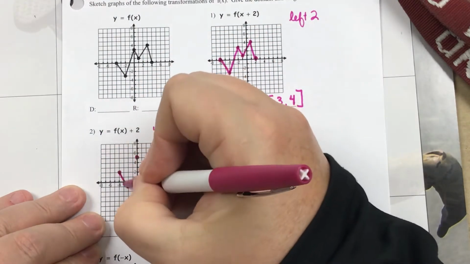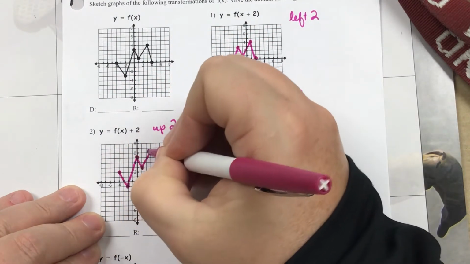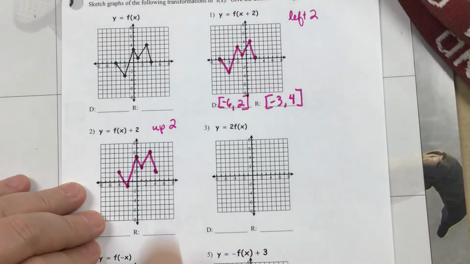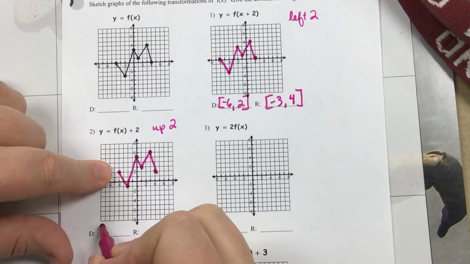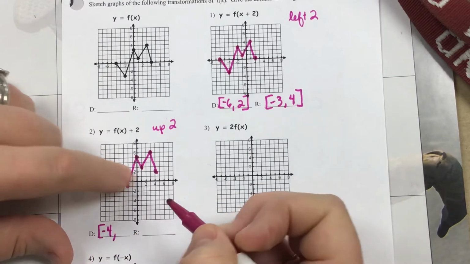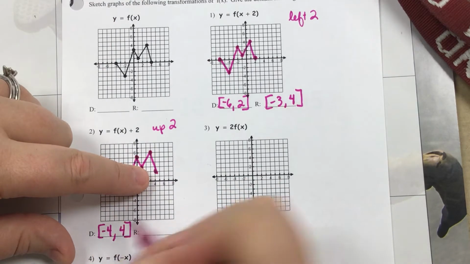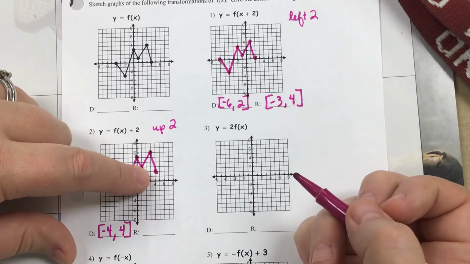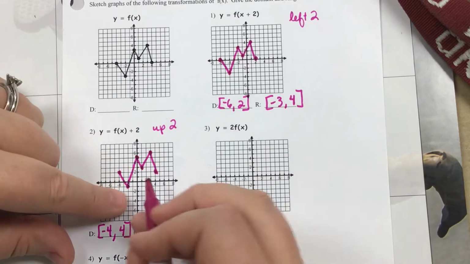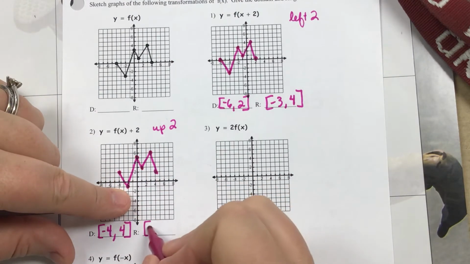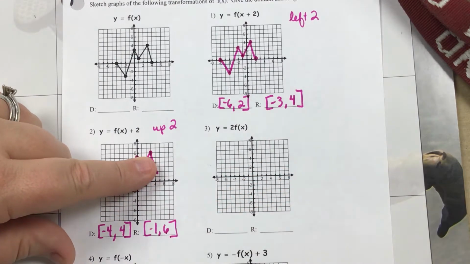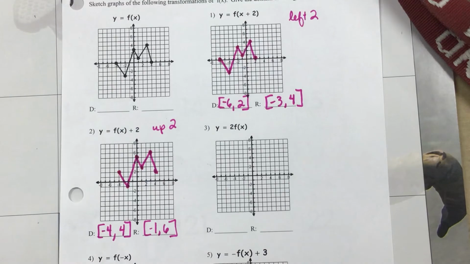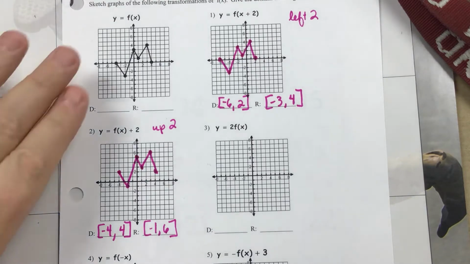So again, I'm going to connect my points with segments. My domain did not change from the original one. So again, the farthest left that I go is negative 4. The farthest right I go is positive 4. And then for my y's, the lowest it now is at negative 1. The highest it gets to is 6. So again, we're just adjusting our graph.